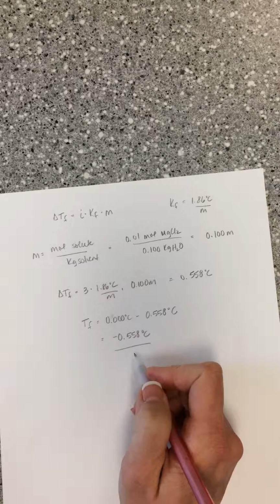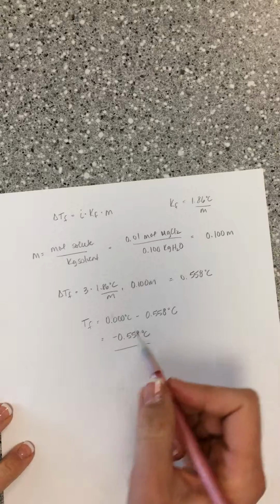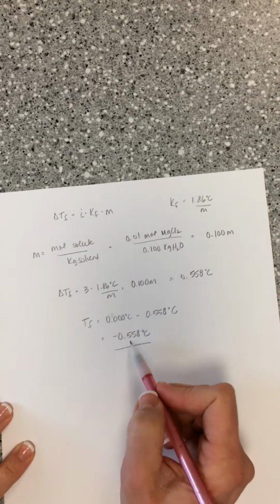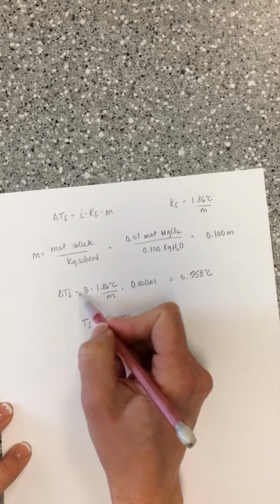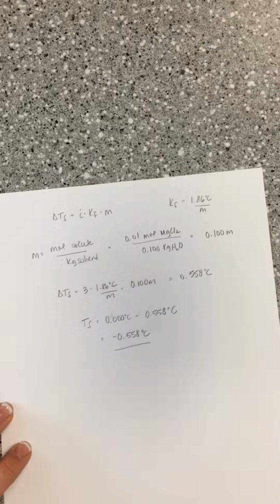Just putting this in perspective with sample problem 13.7 that we just did, in this case, we have something that's 3 times more effective at depressing the freezing point than, for example, if we had used ethylene glycol, which was the substance used in sample problem 13.7.